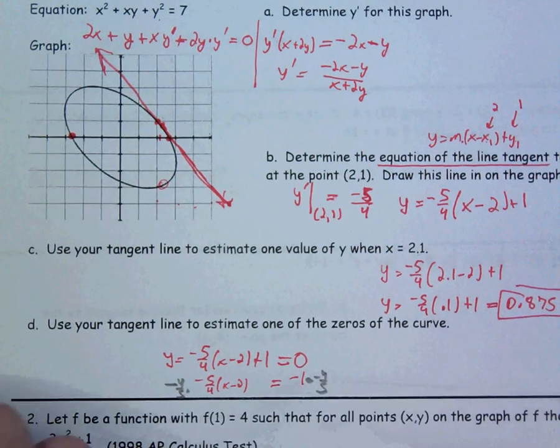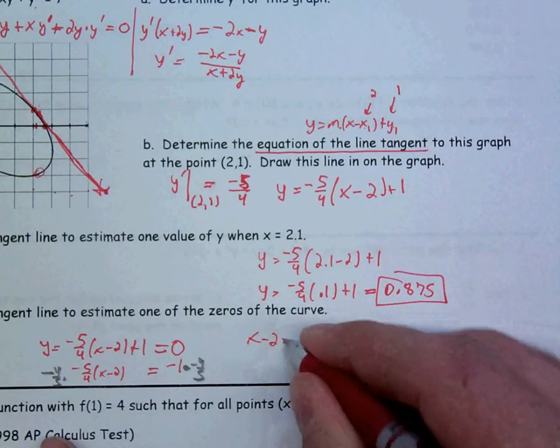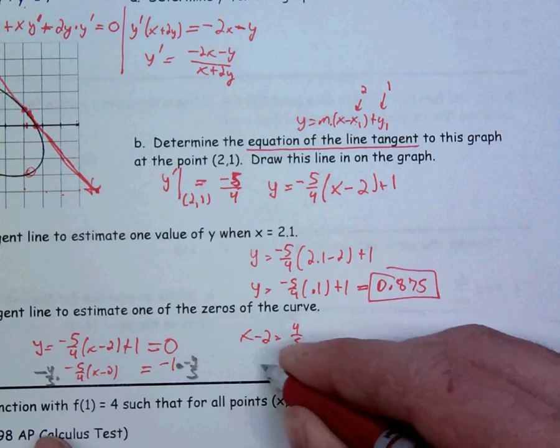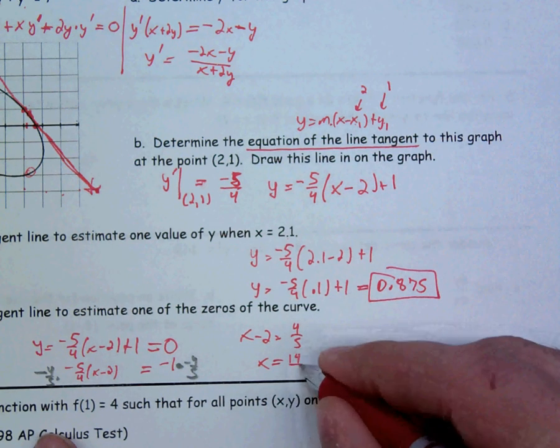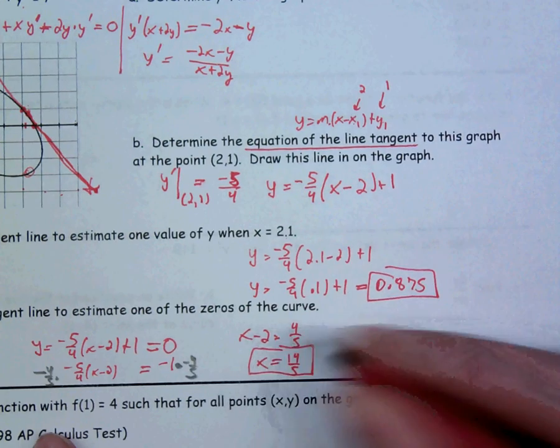There's just some algebra 1 here. So I get x minus 2 equals positive 4 fifths. X equals 2 plus 4 fifths, which is 14 fifths, or 2.8. Either way is fine.